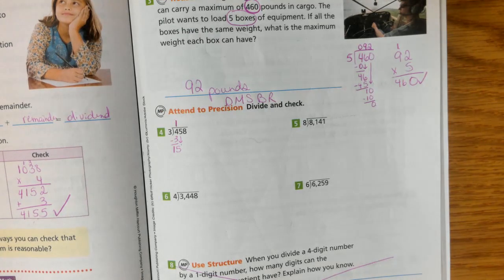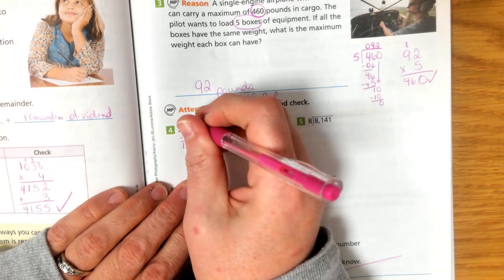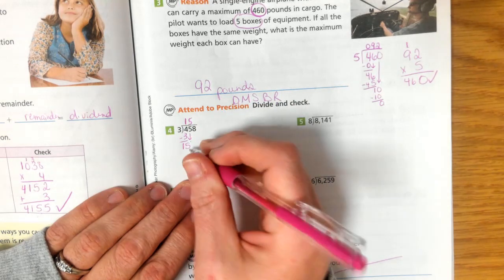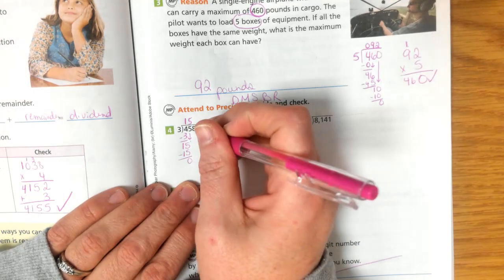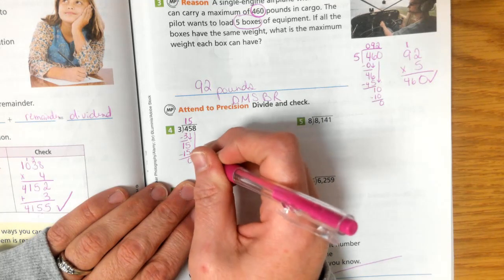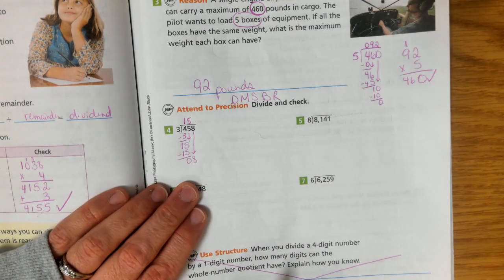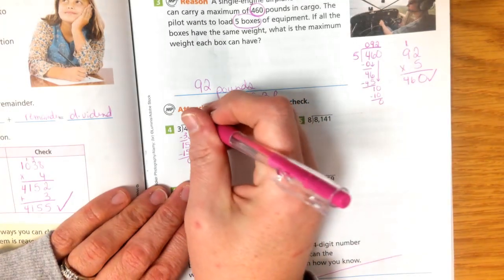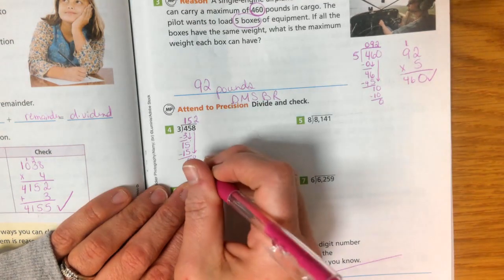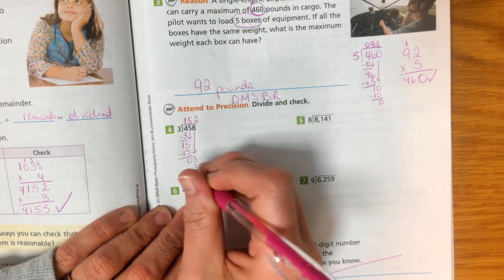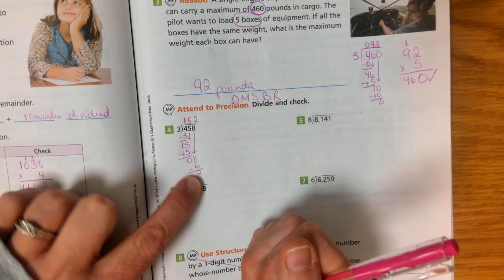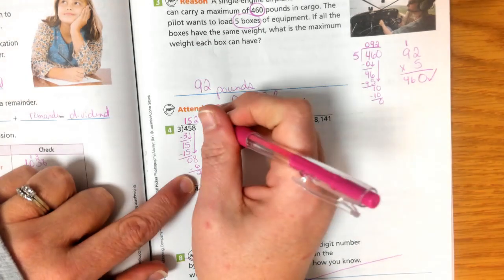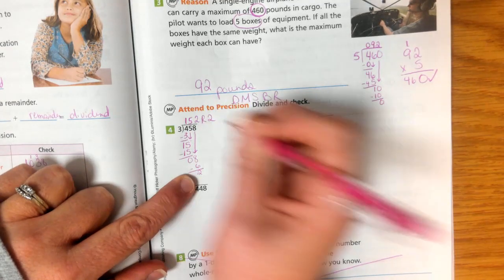15 divided by 3 equals 5. 5 times 3 equals 15. Subtract, I get 0. Bring down my 8. 8 divided by 3 is 2. 2 times 3 equals 6. 8 minus 6 equals 2. Do I have any more to bring down? Nope. Is my 2 less than my 3? Yep. So my 2 is my remainder.